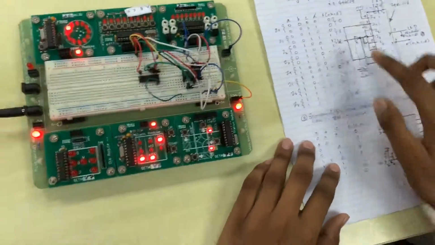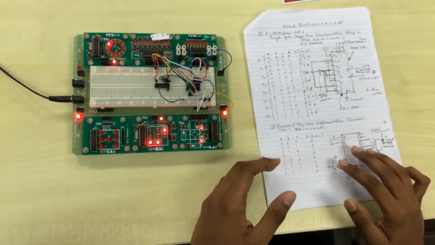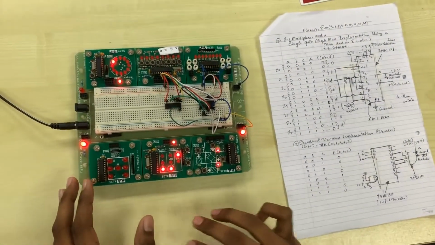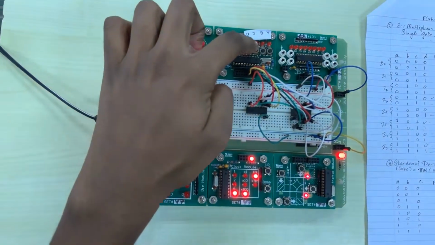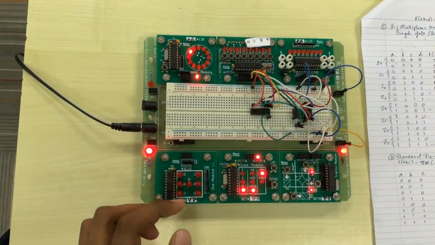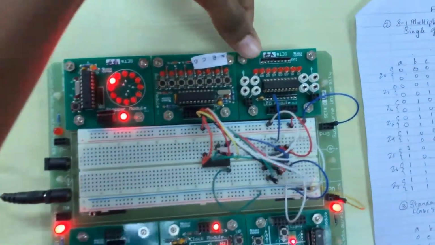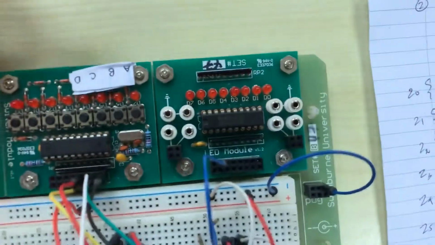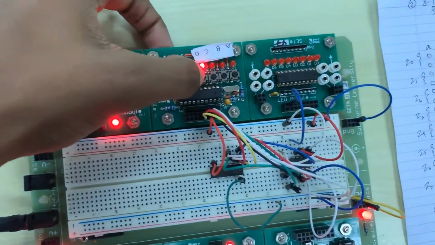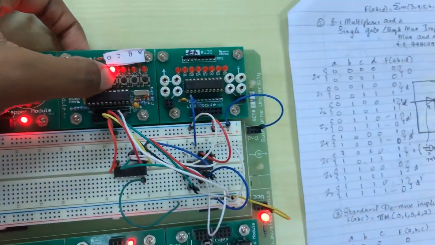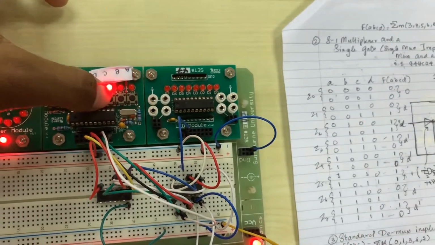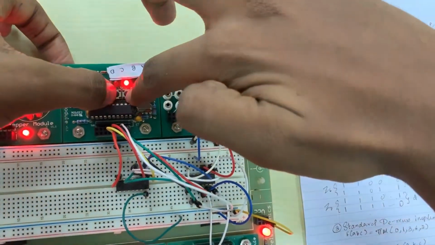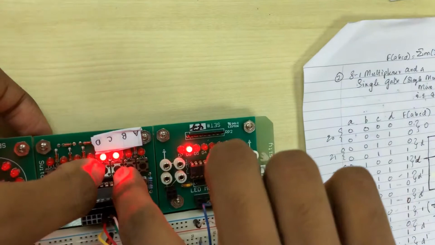This is our truth table. There are 16 different states, and we are going to show that in the demonstration. Initially, since the 4 inputs are 0, the output is 0, and this indicates our output module, which is currently 0. Now we make D 1, it's 0. Then we make C 1, it's still 0. Then we make C and D 1, the output becomes 1.